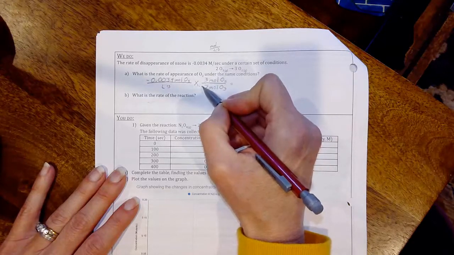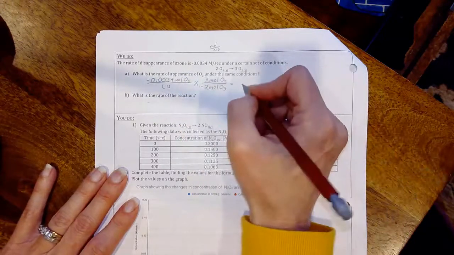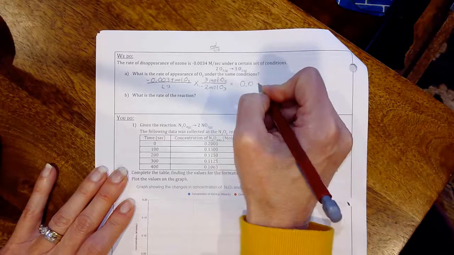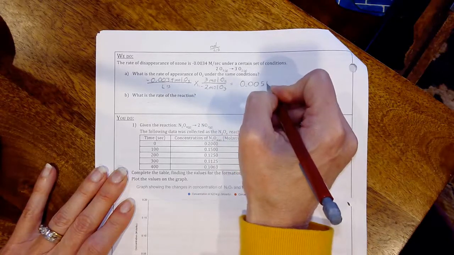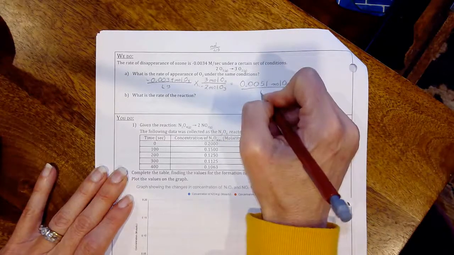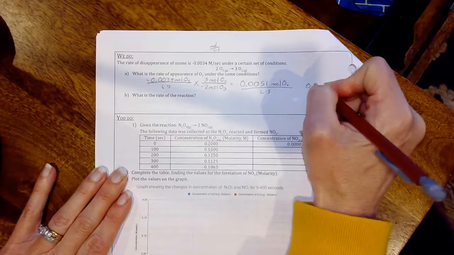And so we can say that this is 0.0051 moles of oxygen per liter per second. Or we could write this as 0.0051 molar per second of oxygen.